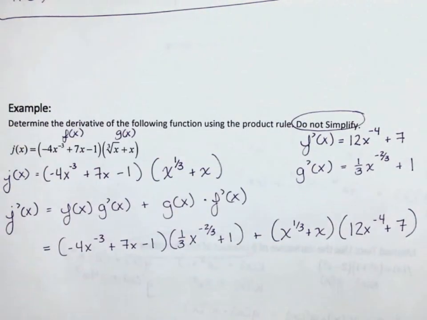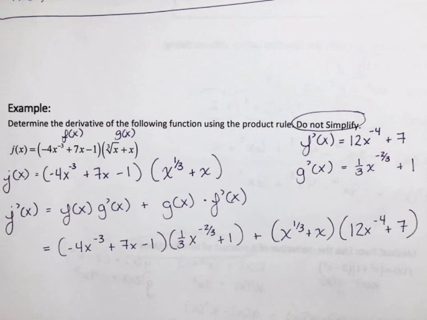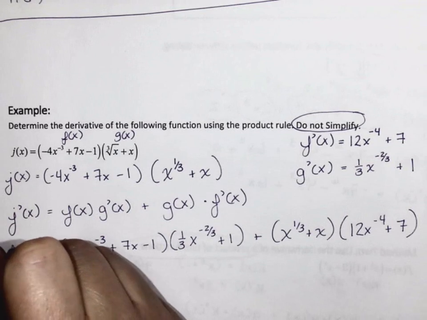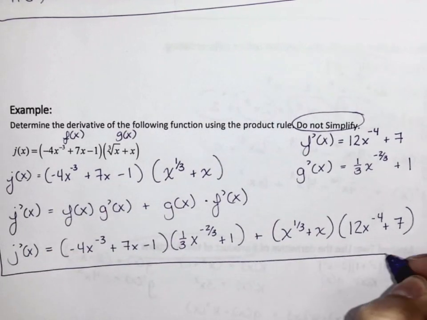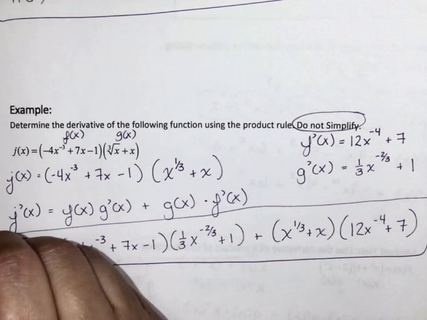Not a hard assignment when you don't have to simplify, right? You just have to put it in order and not mess it up. We're doing derivatives, and then the pre-calc cleanup is common.